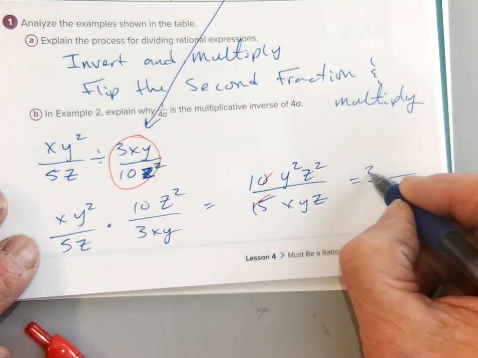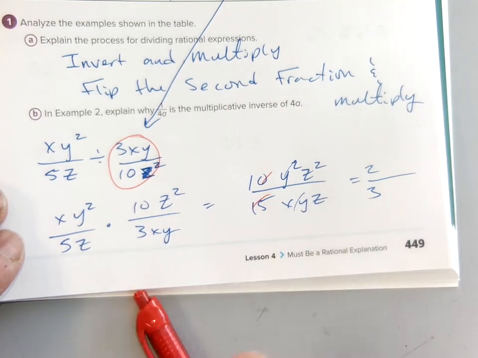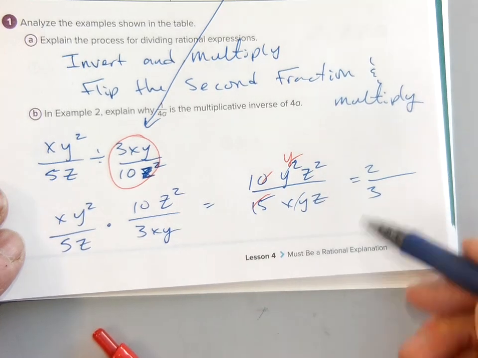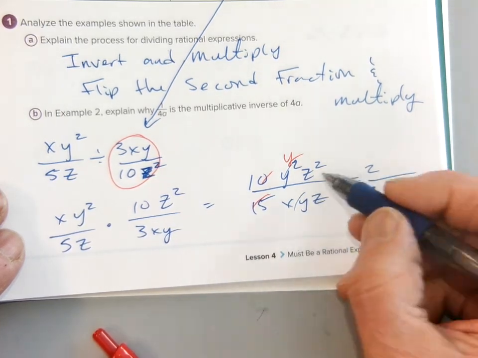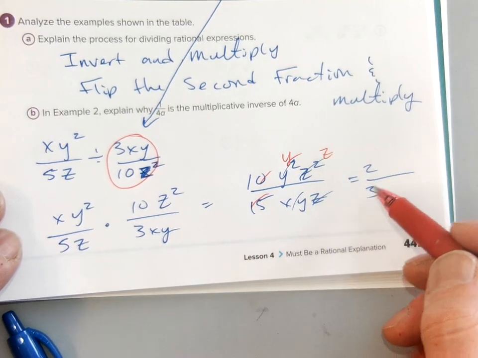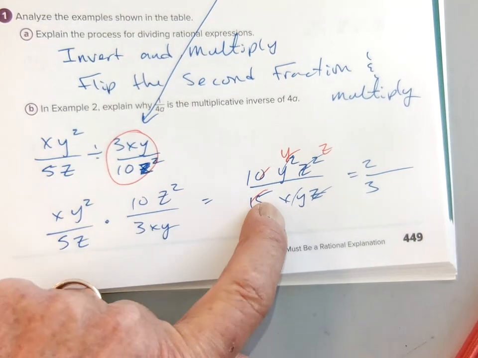This is not the way I would do it. A y for a y, so I get a y on top. Cancel a z for a z. I'd have a z on top, right? And I'd have a 2/3.